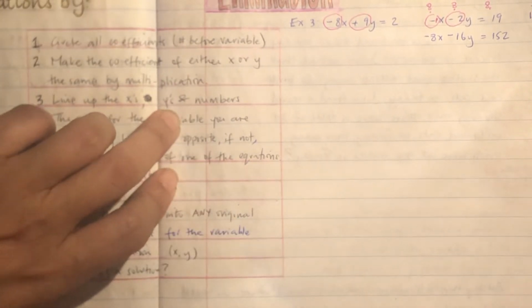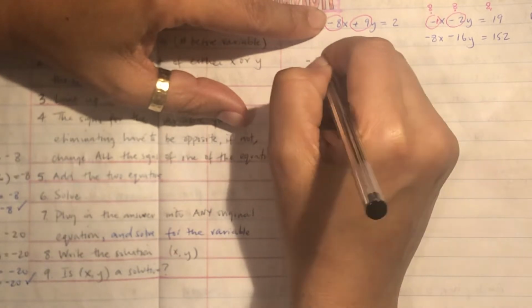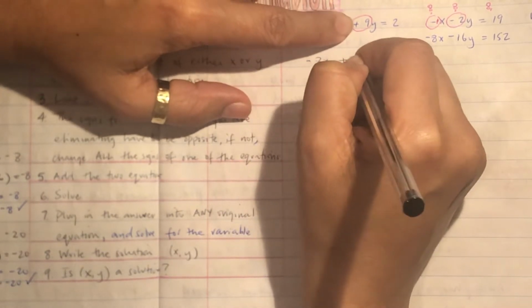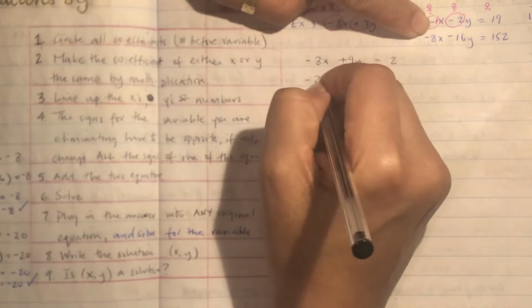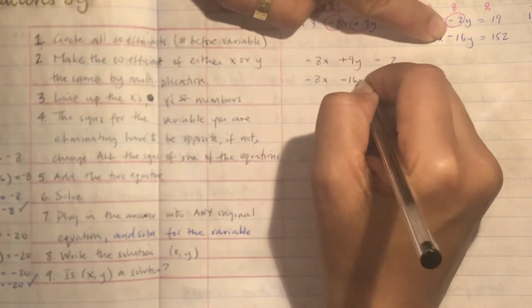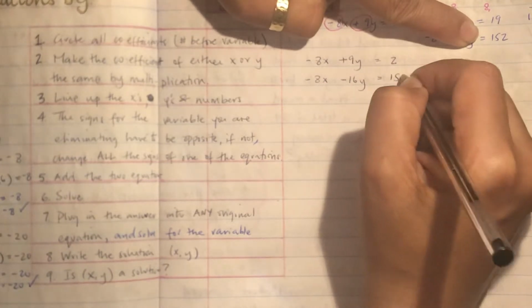Okay, so I'm going to write this first one out: -8x plus 9y equals 2. Write this one out too: -8x minus 16y equals 152.